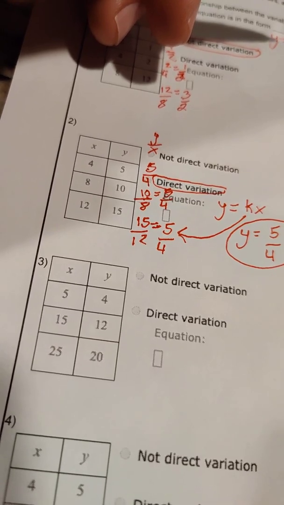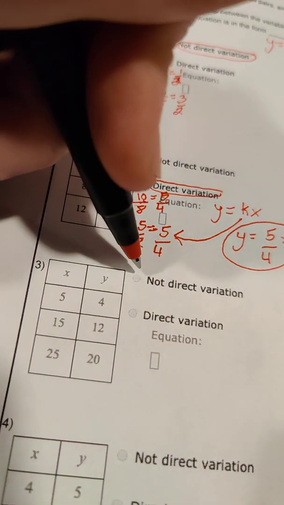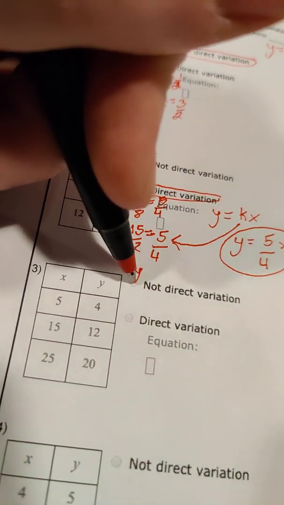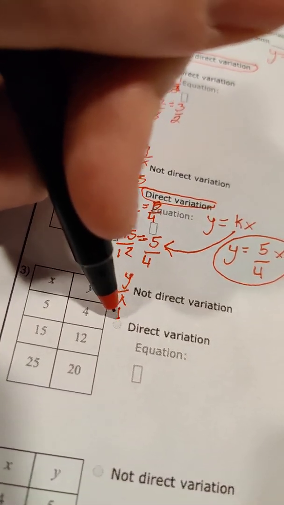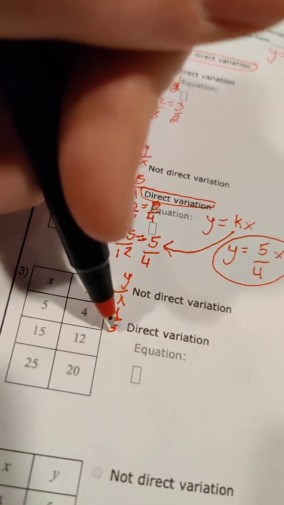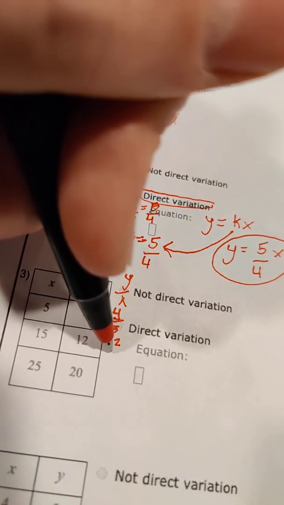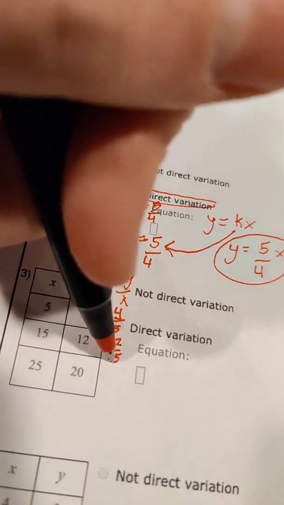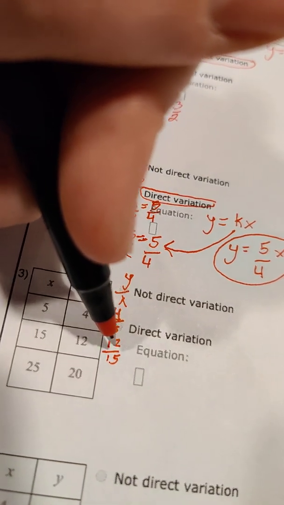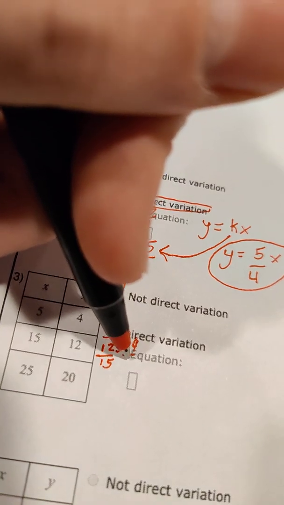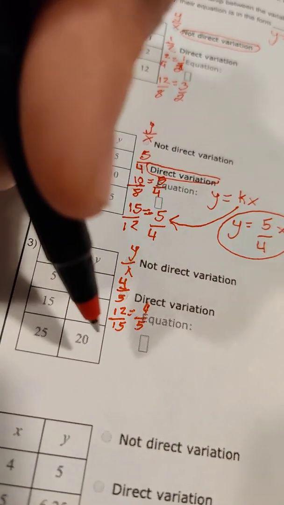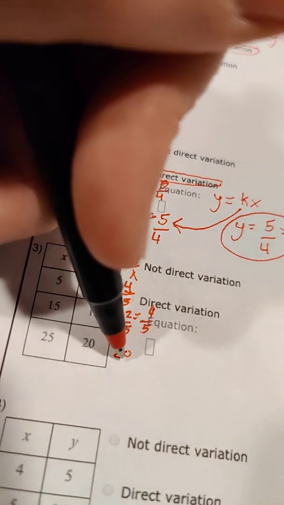Okay, number 3. Again, we'll add in our table y over x. The first one, that's 4/5, nothing to simplify. For the second one, it's 12/15. These are each divisible by 3, which makes 4/5. And then we got 20/25.